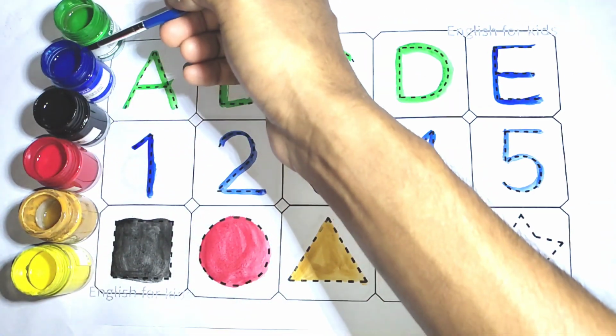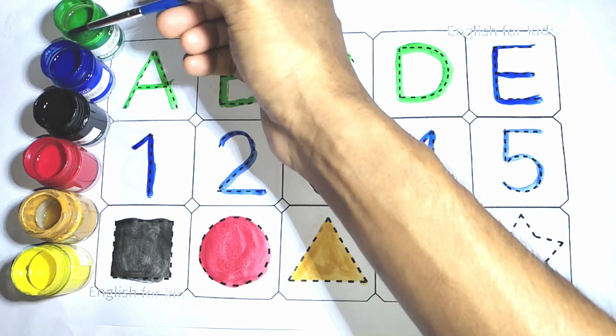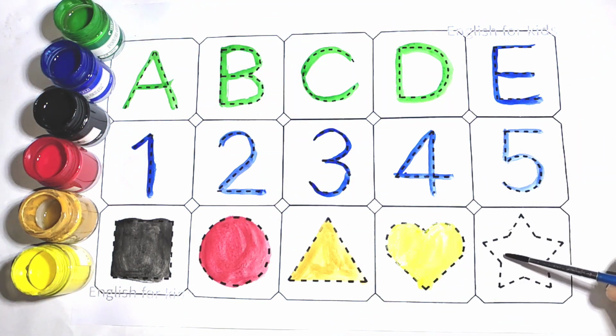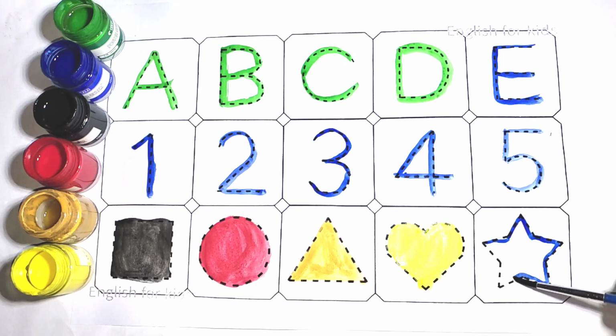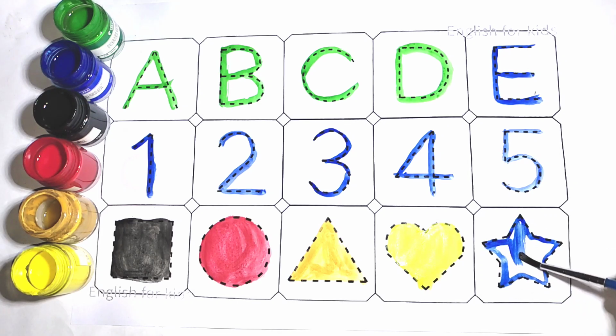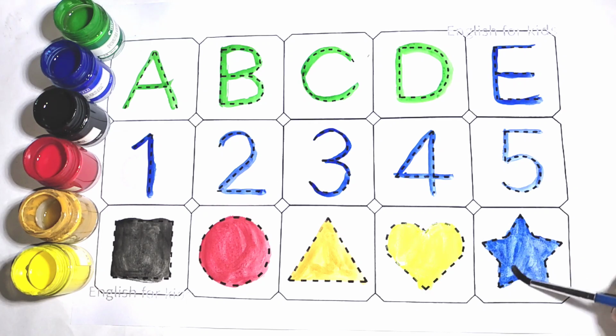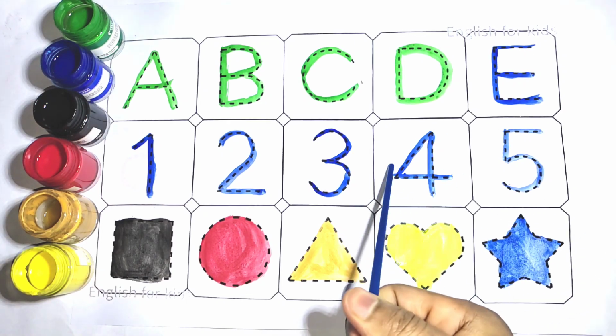Now we use blue color. The shape of star. Today we draw capital letter alphabets, numbers and 2D shapes.